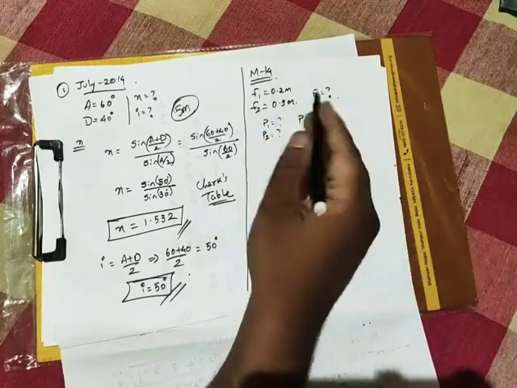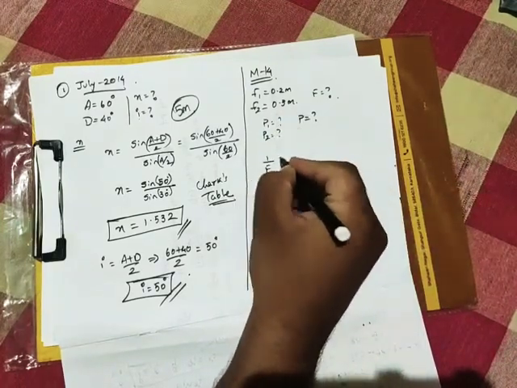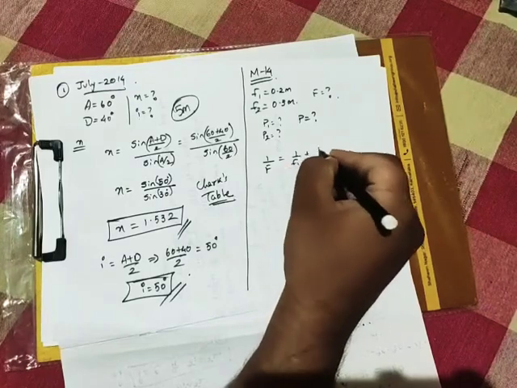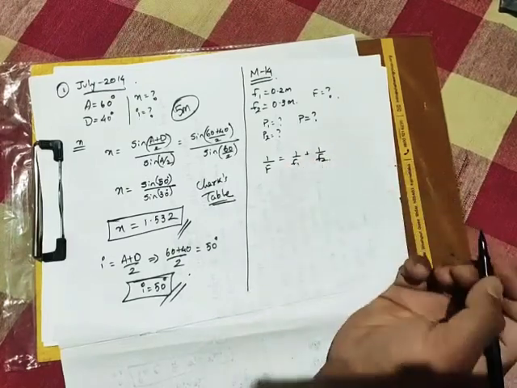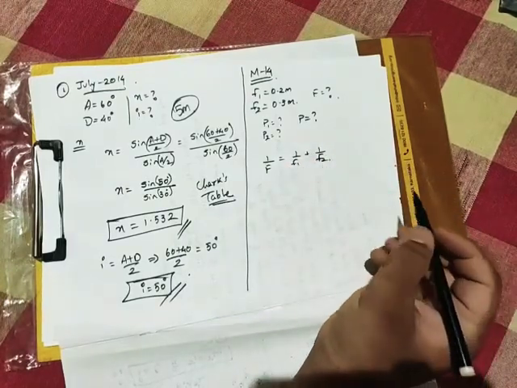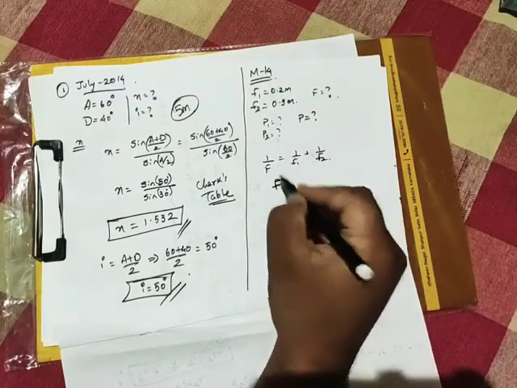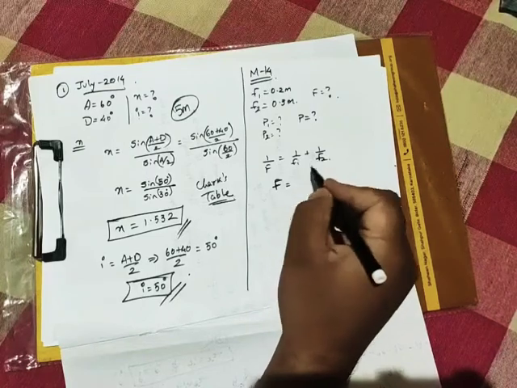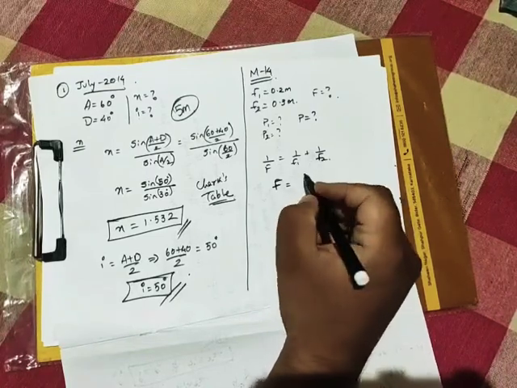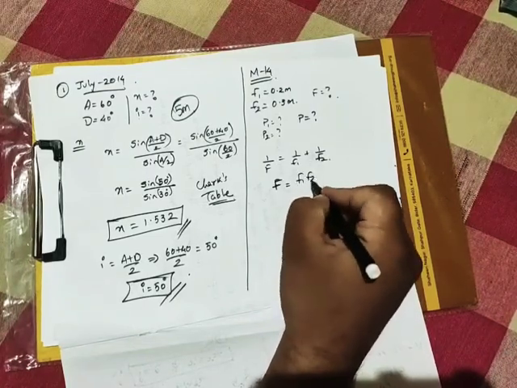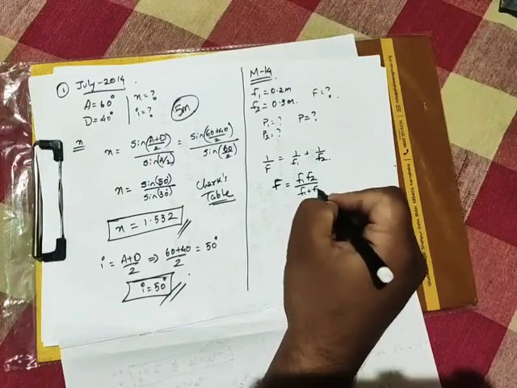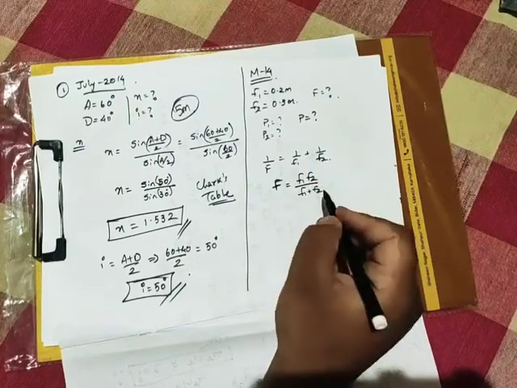So we know for combination of lenses 1/f is equal to 1/f1 plus 1/f2. Clear? So using that, capital F will be equal to, cross multiply, take LCM and then reverse it. You will get f1 f2 by f1 plus f2, or directly substitute and solve.